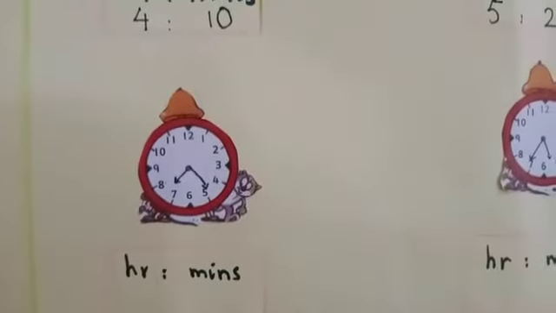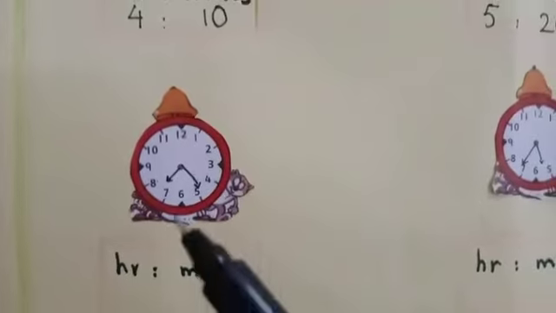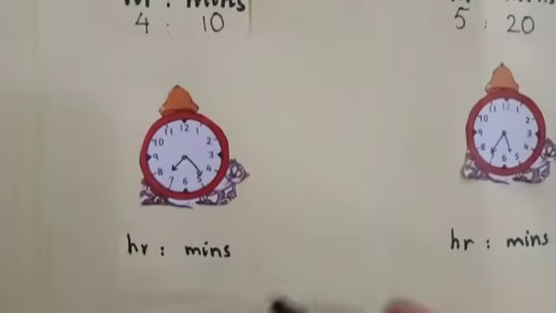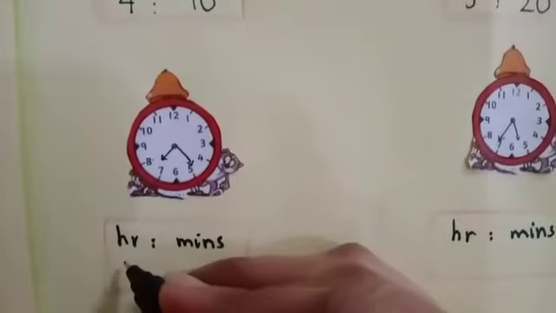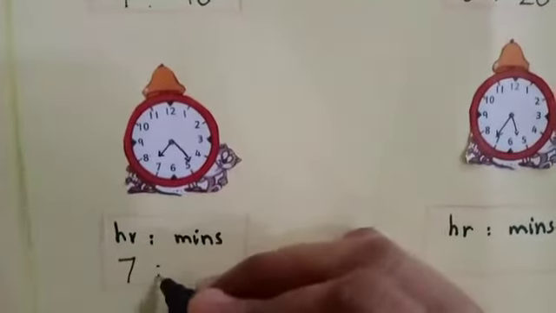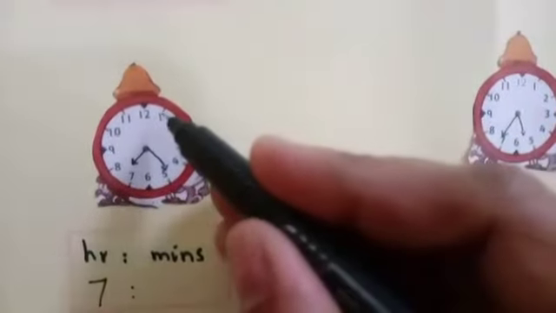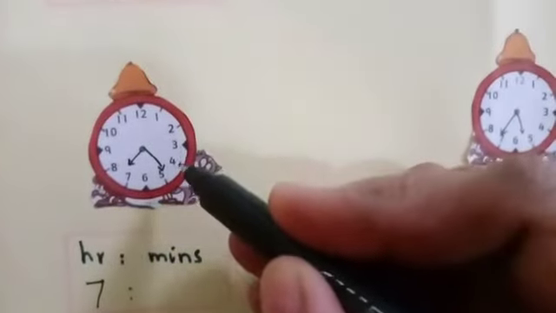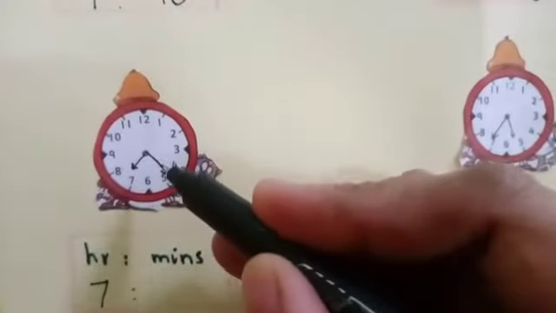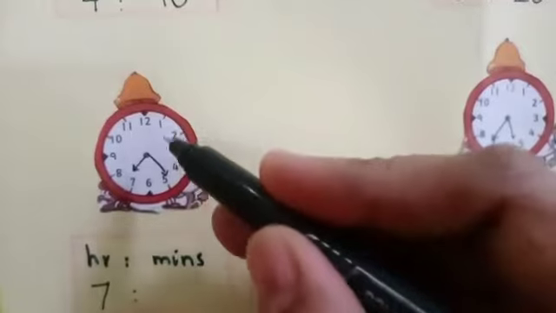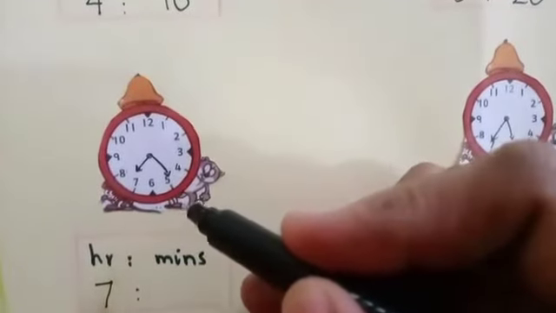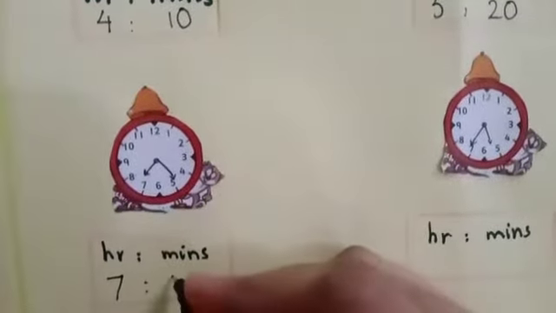Now look at this clock. Students, tell me the time. Which hour is this? It's 7. And how many minutes? Let's count. 1, 2, 3, 4, 5. The long hand is on 5. So it means 5 5s are 25. How many minutes? It's 25.